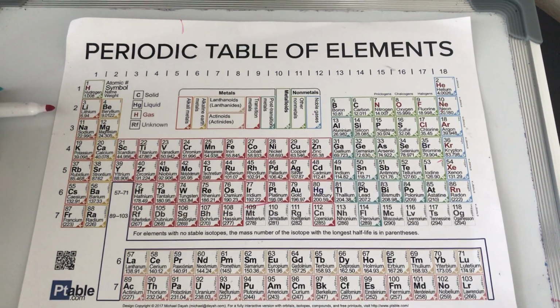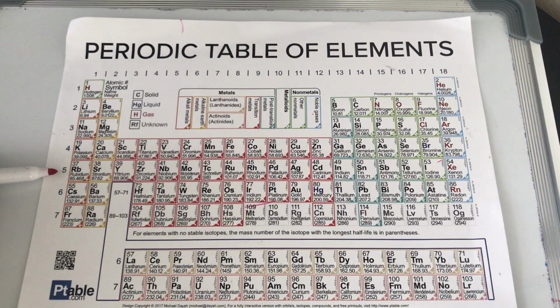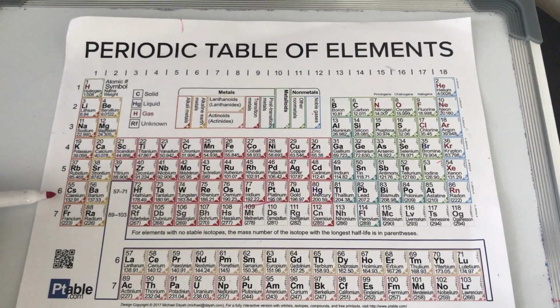8? 8. Yep, you got it. Row 3, also 8, right? Everybody okay with me still? Row 4, 18, 18. Row 5, 18. Now row 6 is where things get a little weird, okay?